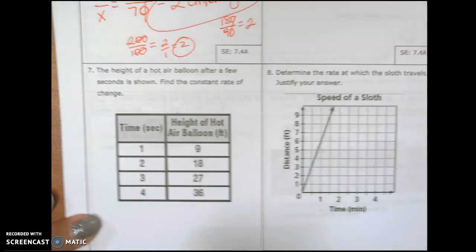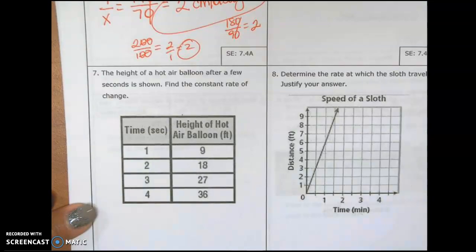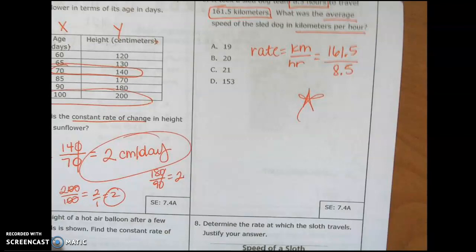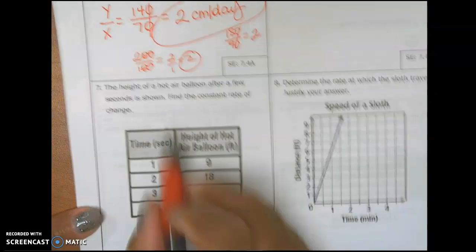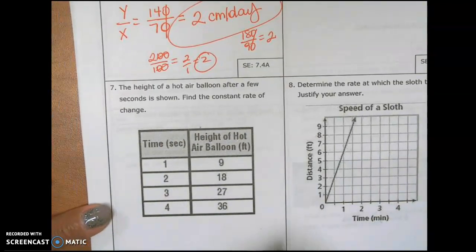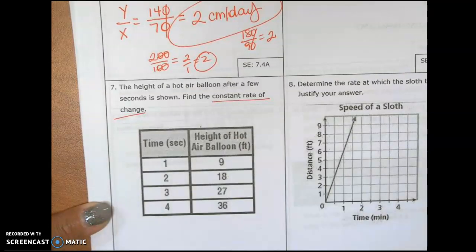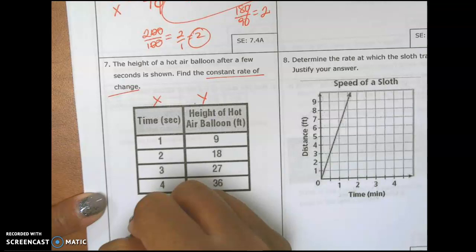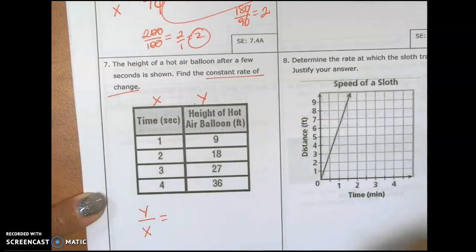Same thing for number 7. The height of a hot air balloon. You need to solve this one, by the way. I'm not giving you the answer for it. The height of the hot air balloon after a few seconds is shown. Find the constant rate of change. x, y. y over x. Choose one. Simplify. They should all be the same.